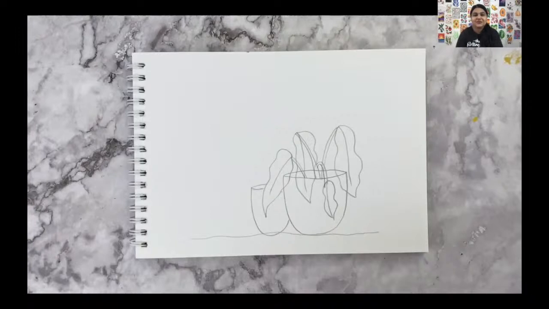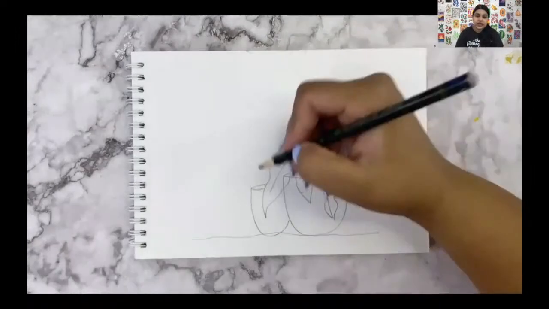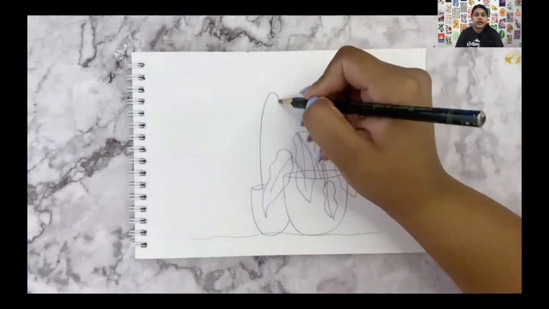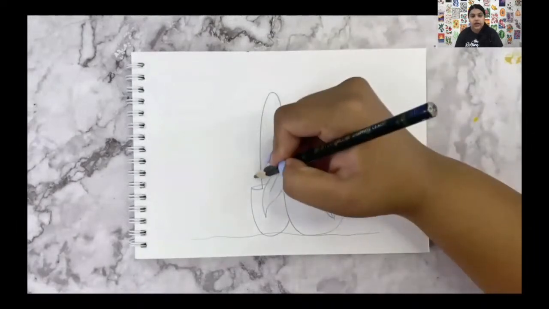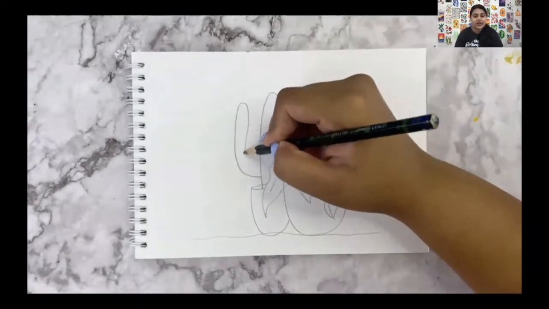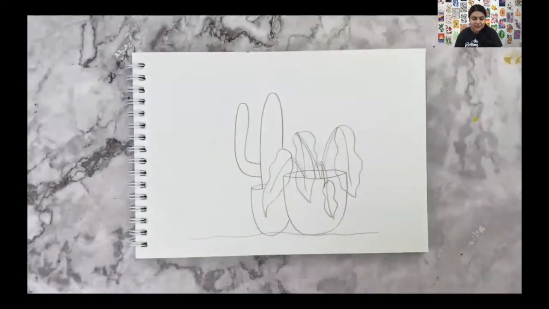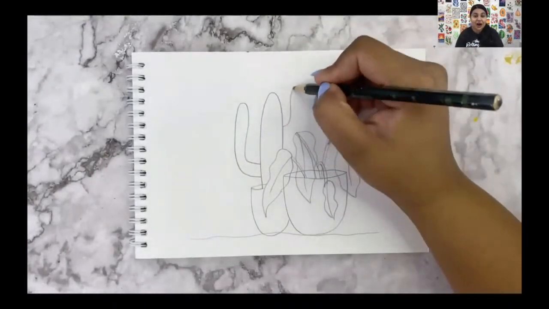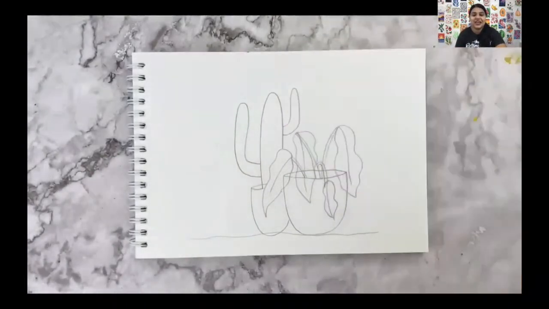Amazing work. Okay, good. So I can see all of you have gone ahead and finished up with your curve and your pot already. So the next plant we're going to go ahead and draw is a cacti. So here you can see I'm going ahead and doing a curve coming up, and then I'm going ahead and drawing the hands of a cactus. If you've ever seen a cactus plant, you'll notice that it has sort of these kind of arms coming out. So that's what I'm going ahead and drawing right now.